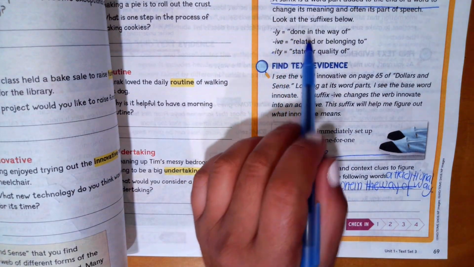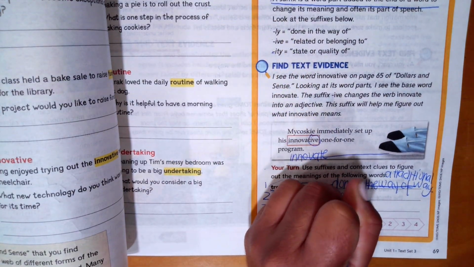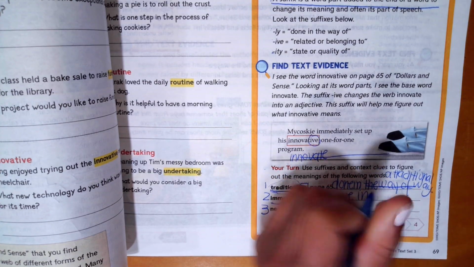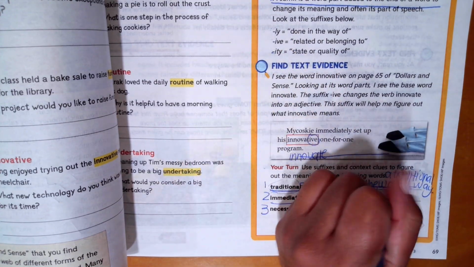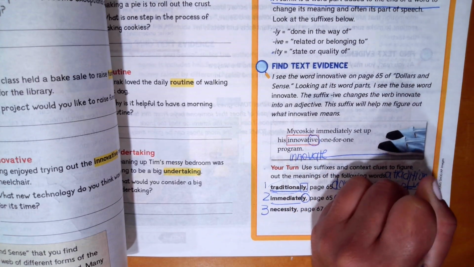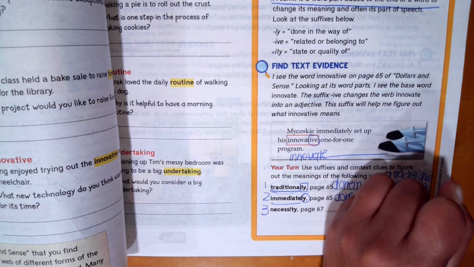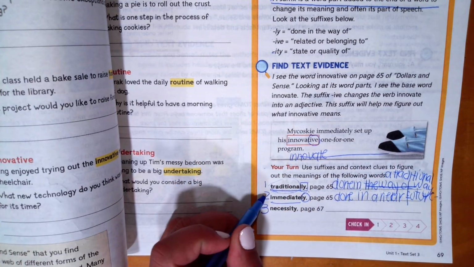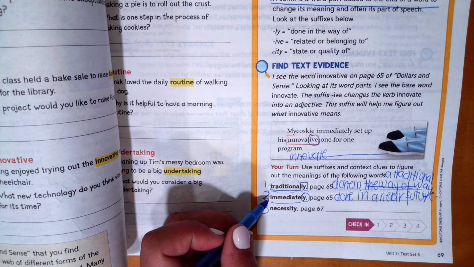So we can write the definition as done in a near future. Oh, and EAR, future, FUTURE. Okay, that would be a great meaning for the word immediately.